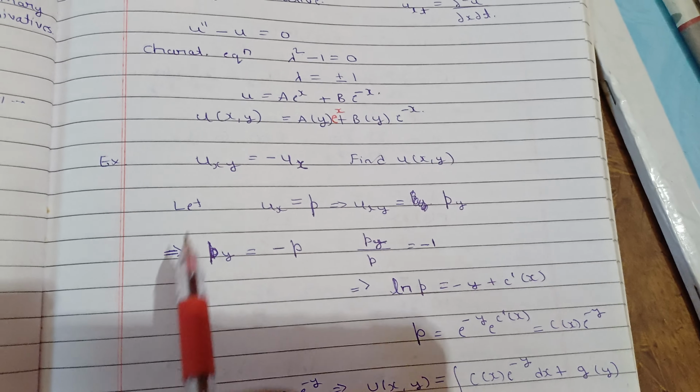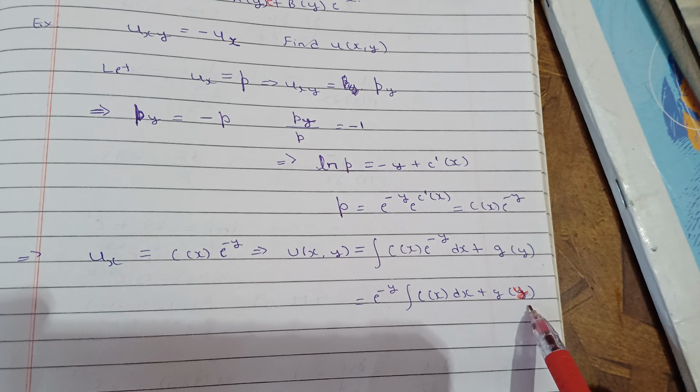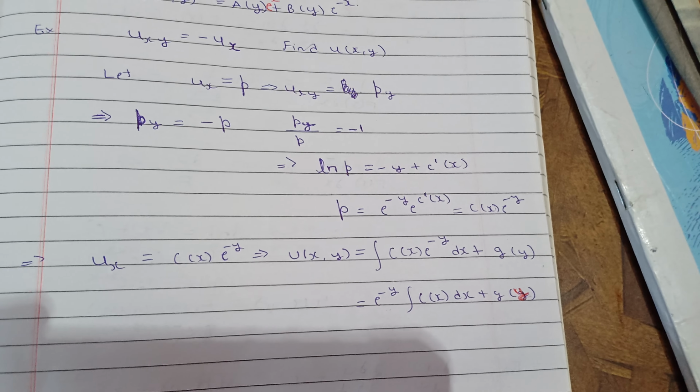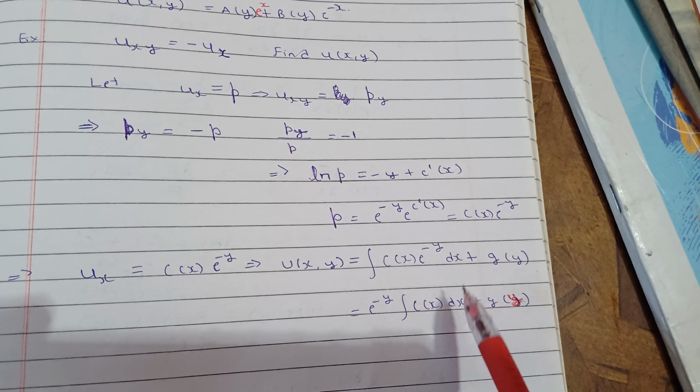Now there are no initial conditions given, that's why we are writing this in this form. Otherwise you can solve that for the c also, and you can find the values of the constants. Now this u_xy will be this. So that's how you find the solution.